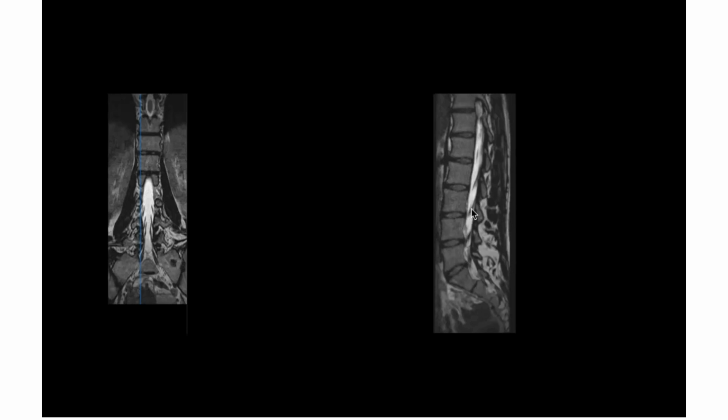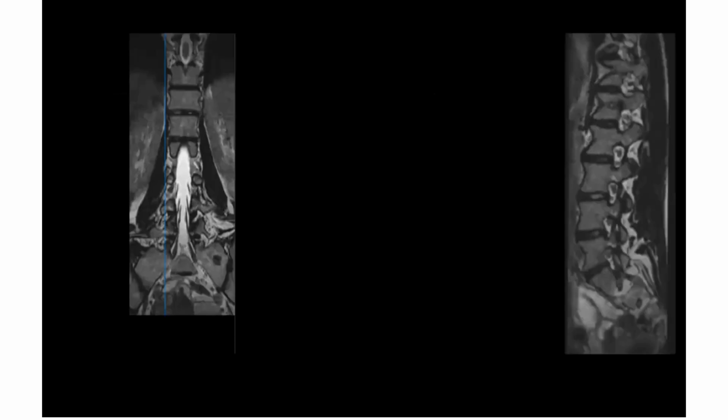L2, traversing root. L3. No, this is L4. L3 is already here. L3 is already exiting now. Remember, when we take axial sections like this, we saw that over here, the exiting root is already in the foramen. So for L3, L4, L3 is the exiting root, right? Yes. So L3 is already exiting the foramen.